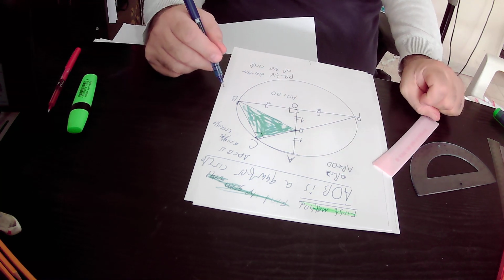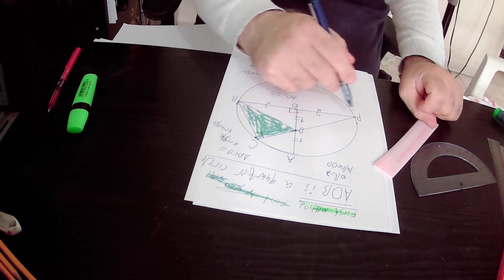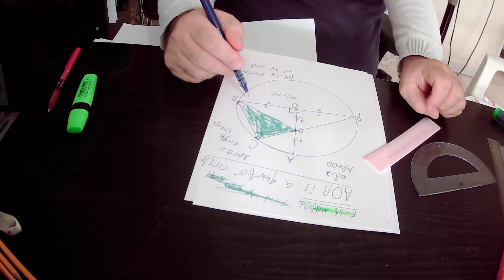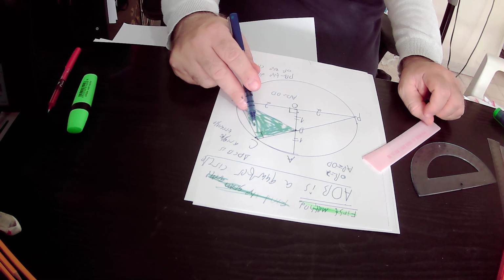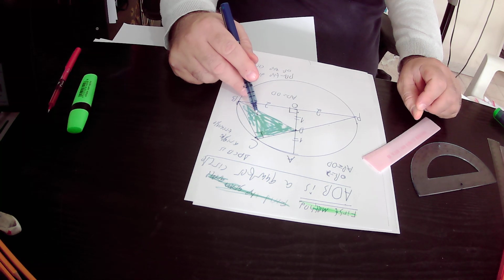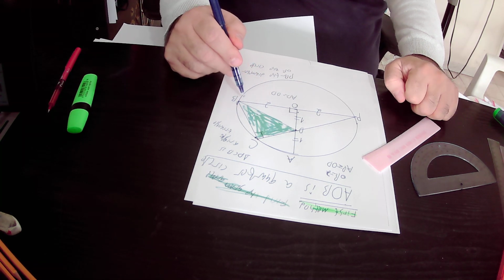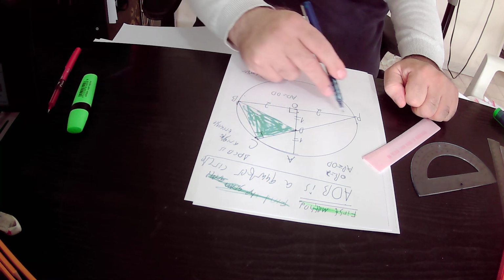So we created a peripheral angle here, and this peripheral angle equals 90 degrees. But we have the rule that any peripheral angle that equals 90 degrees must rest on the diameter of the circle.